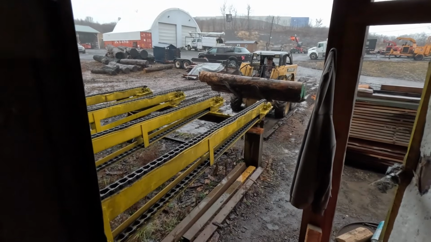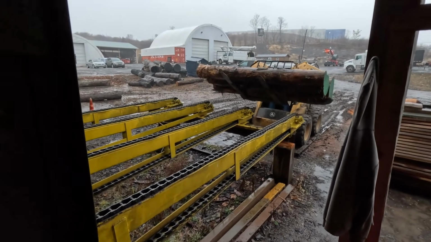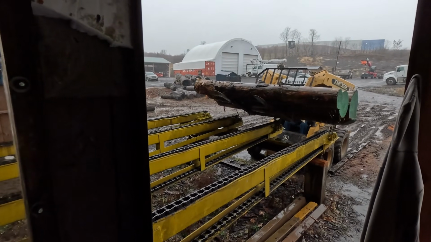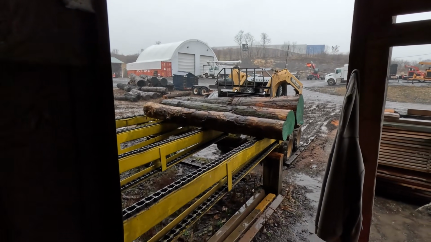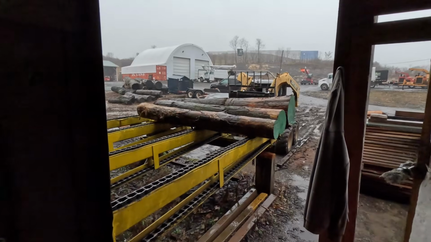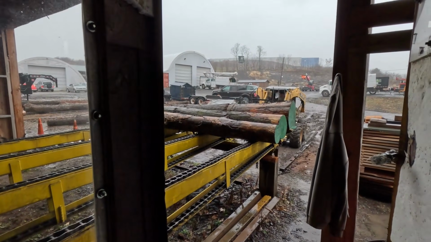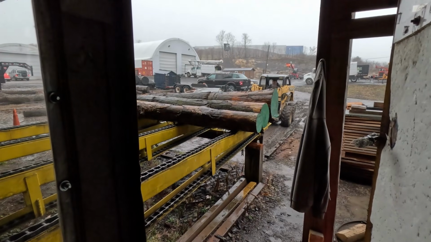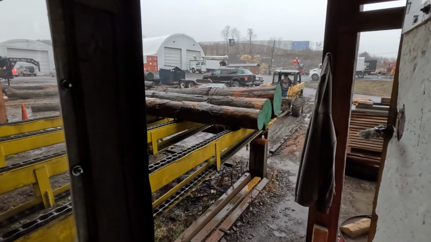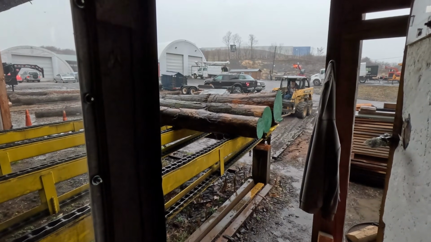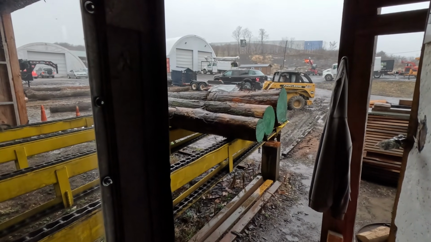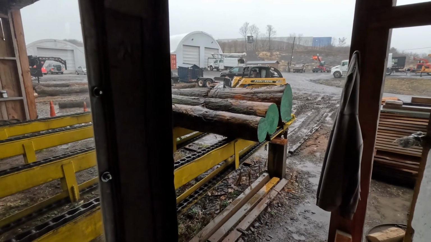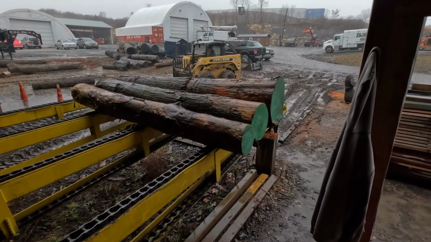Let's see what this thing looks like sawed up. All right, Eddie's loading the chestnut on the mill here, and I got the power takeoff going so I can run these up a little bit so they don't fall off. So let's just run the chains up a little bit here. Eddie's going to park the machine, and there you go.